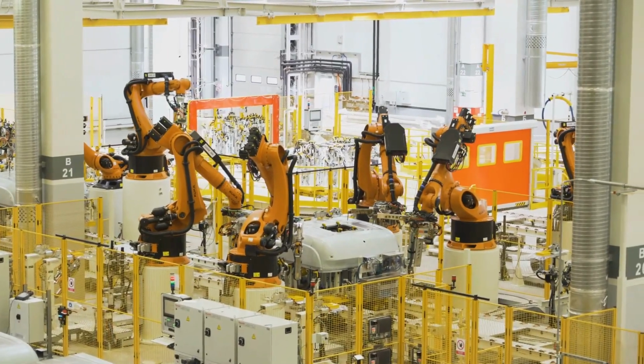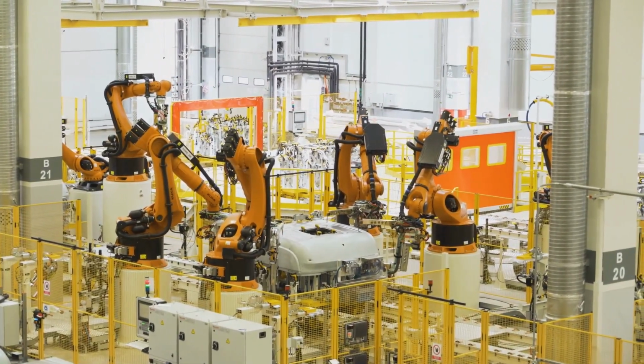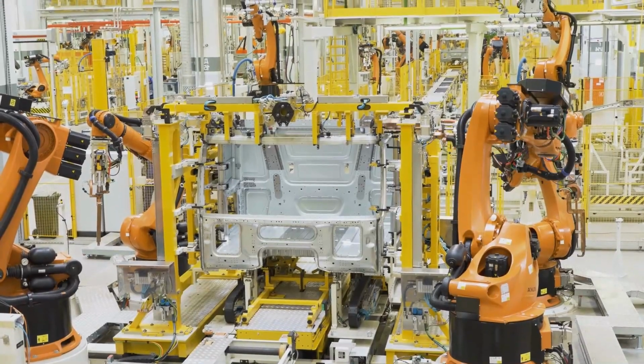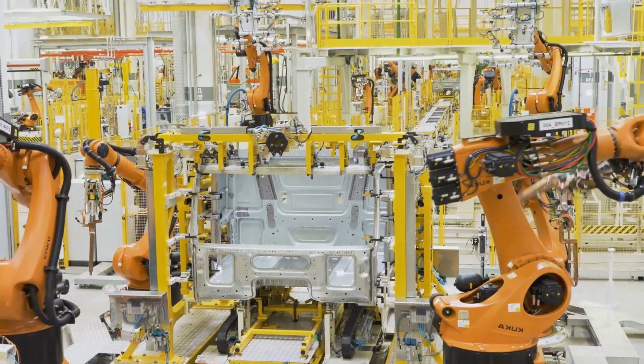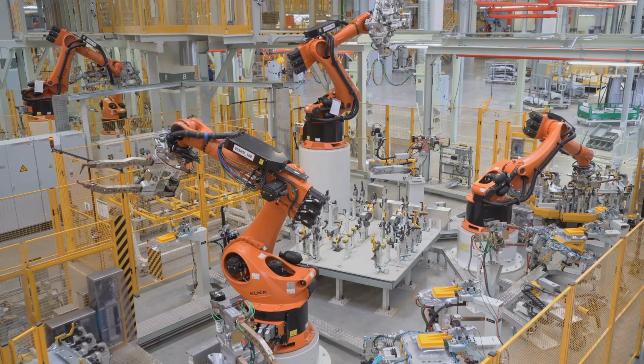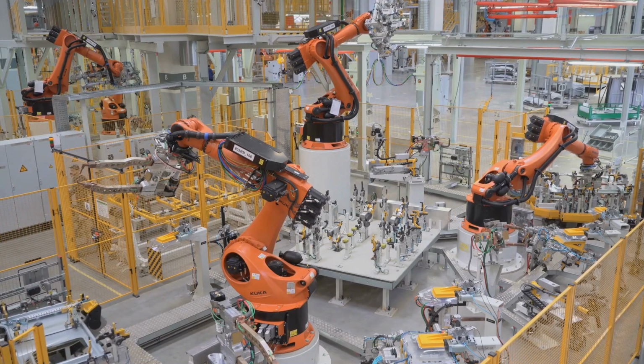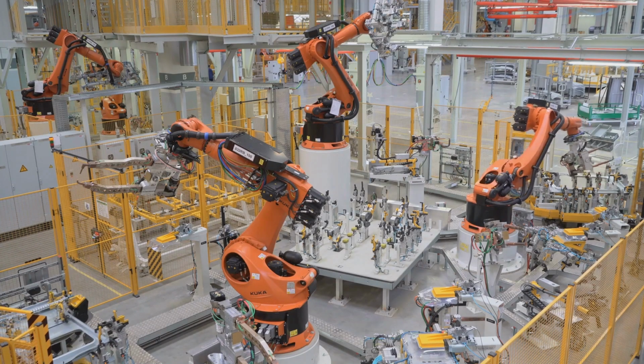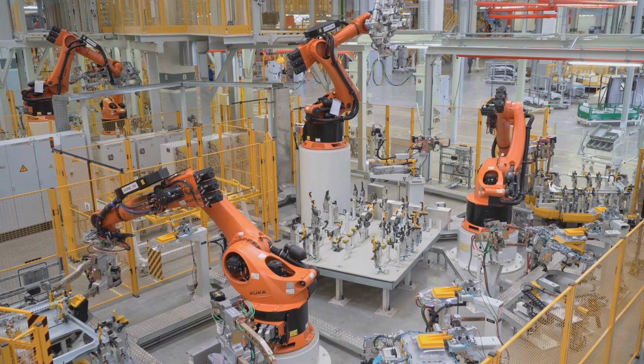Imagine robots that can pick and place delicate components, navigate complex assembly lines, or even collaborate with human workers in a shared workspace. Computer vision is making all of this a reality, boosting productivity, improving safety, and pushing the boundaries of what's possible in automated manufacturing.